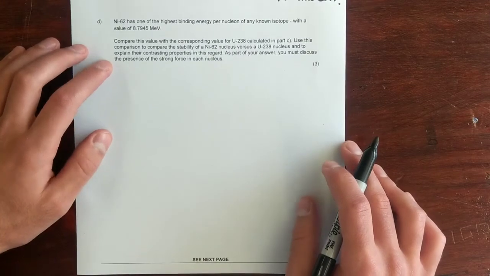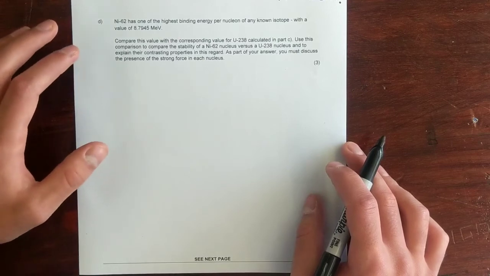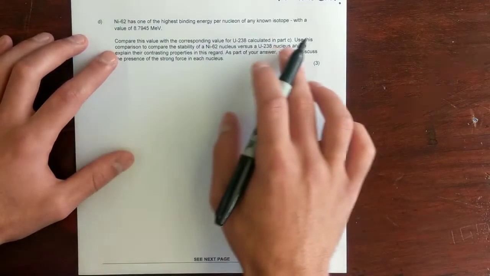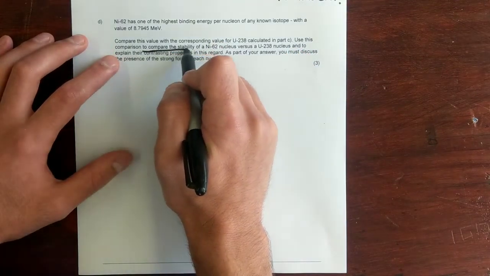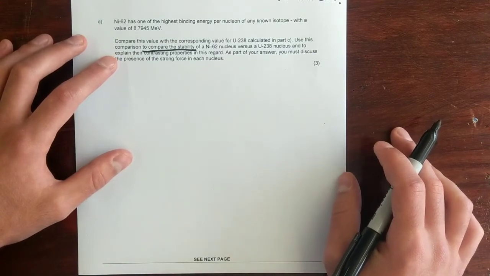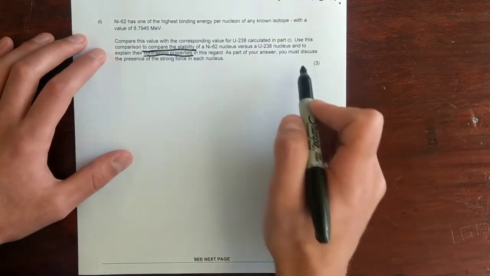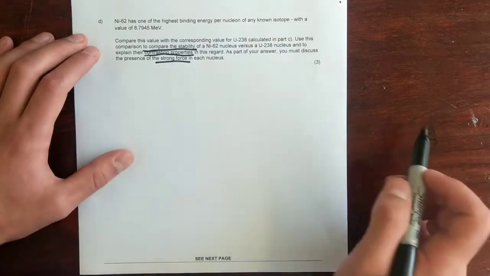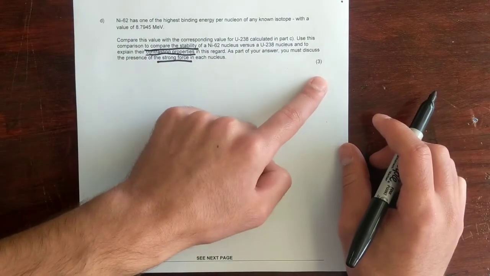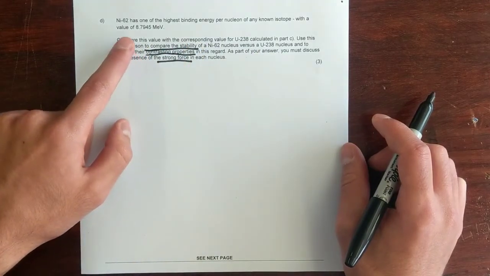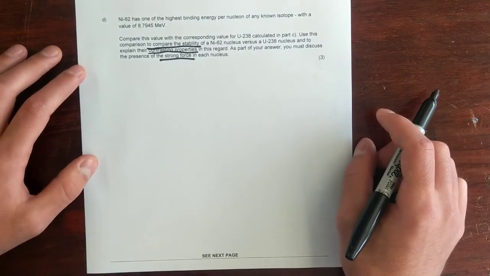Before I answer this question, I'm going to go through and underline each important point that I'm going to have to address in my answer. So first of all, it wants me to compare the stability of nickel-62 with uranium-238. It wants me to use that to explain their contrasting properties, and I must discuss the presence of the strong force as well. So 3 things that it's asked me to talk about. Notice that this question is worth 3 marks. So if I can use each of these 3 things in my answer, then I should be hitting every point I need to get the full 3 marks for the question.